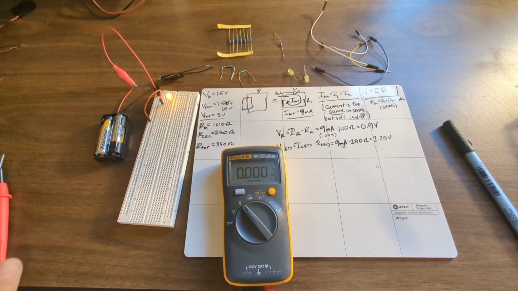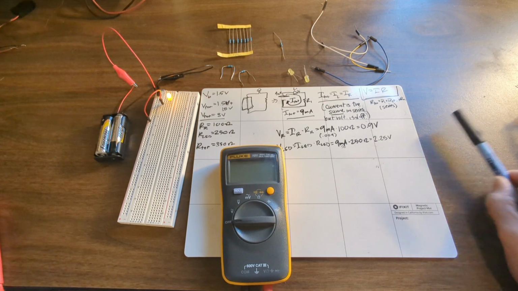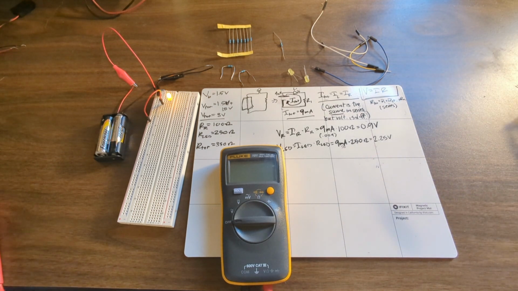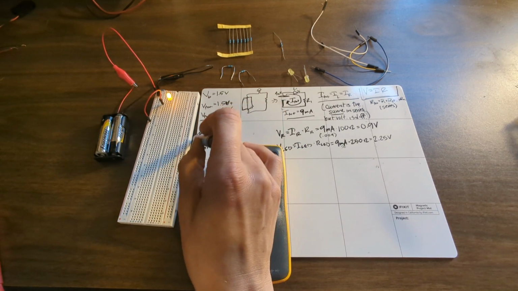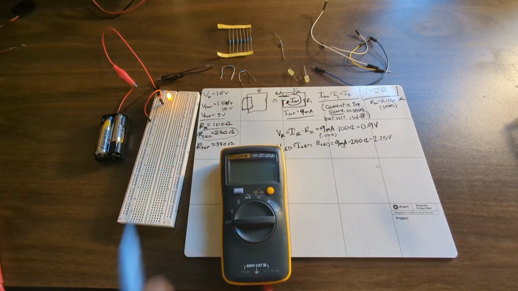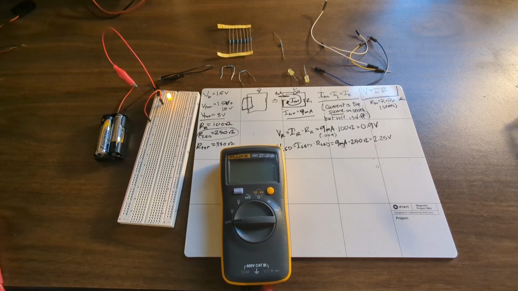All right. You're like, it was a little bit different. You know what? Welcome to the real world. Yes, it was a little bit different. And the reason is because I am estimating the resistance of the LED, because LEDs do not have a linear resistance, which means the resistance changes depending on the voltage and the current. And so I picked a value that was close enough. But you get the picture.